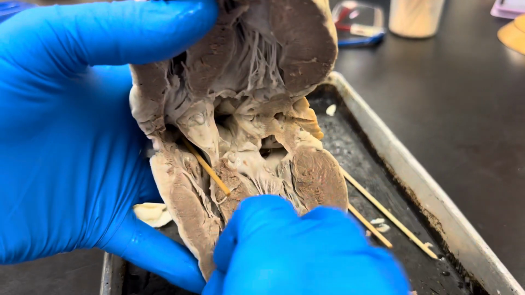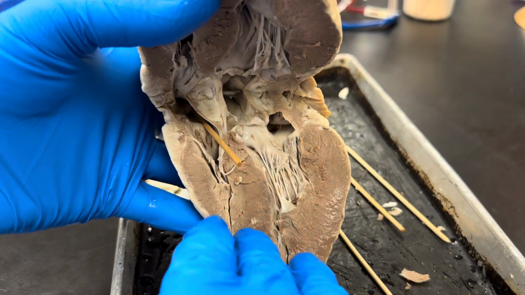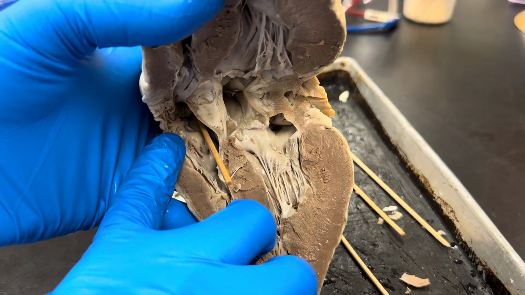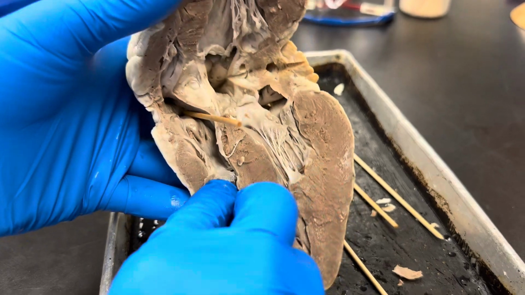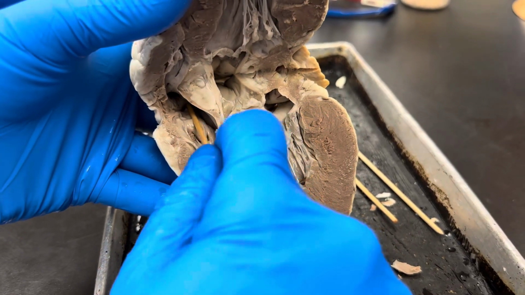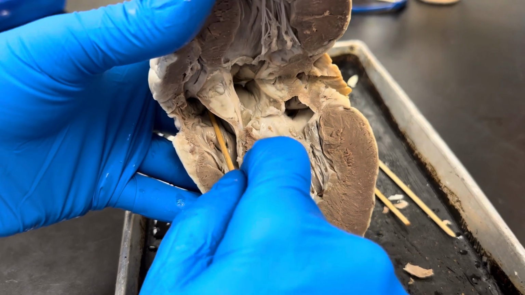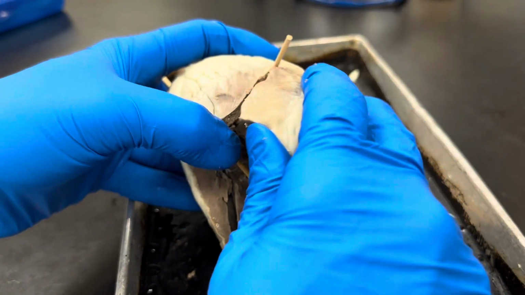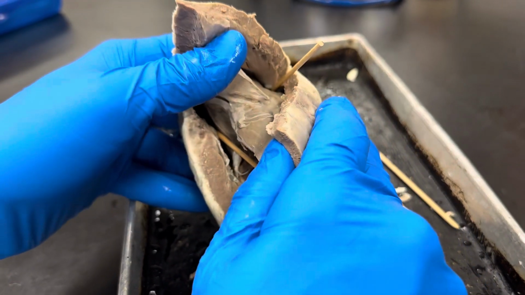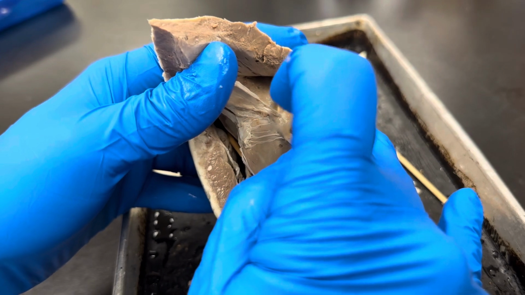If we look at the right side, what we see is that this stick is in the right atrium, and here's the right ventricle, separated by a tricuspid valve here. But this stick is going right into the right atrium, therefore superior vena cava. The ventricle, we had to cut a little hole to get to it, and this is in the right ventricle. This is the pulmonary trunk.